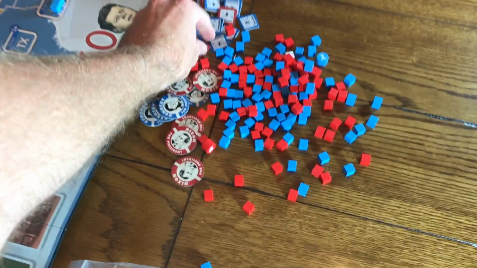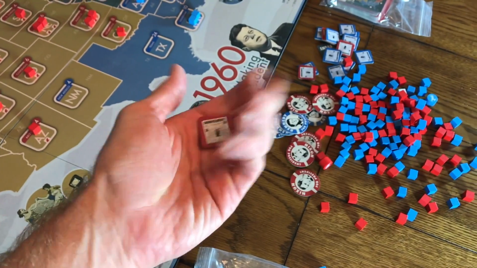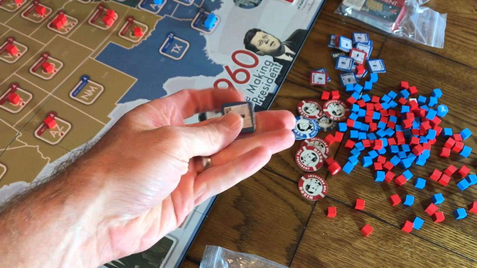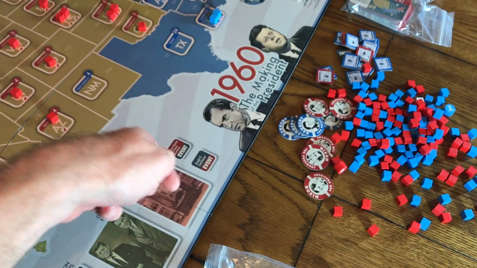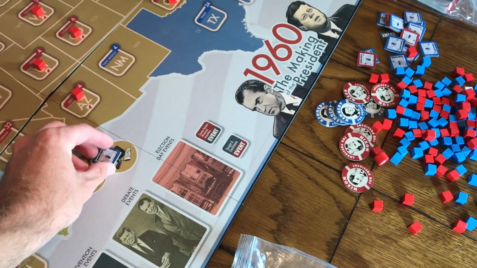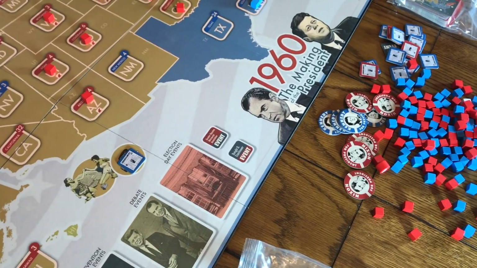The other component thing is these endorsement chits, tokens, whatever. They're a little bit bigger size than the tokens out of Twilight Struggle or the other games, but these go on when you have a media endorsement. We'll talk about what that does in just a minute.